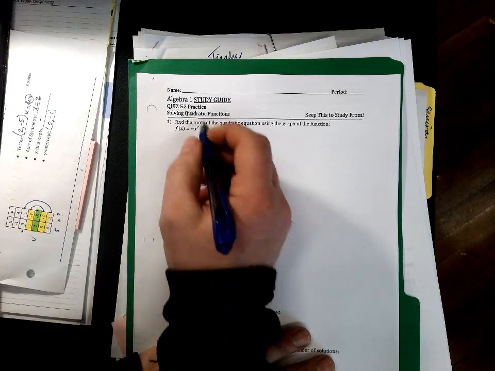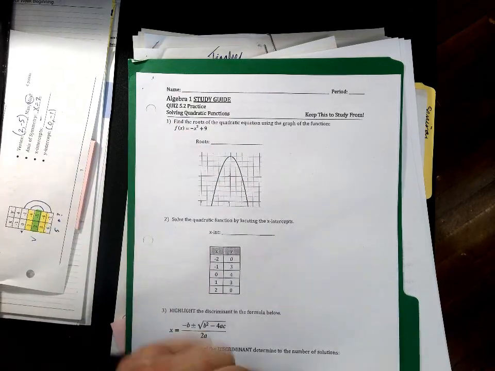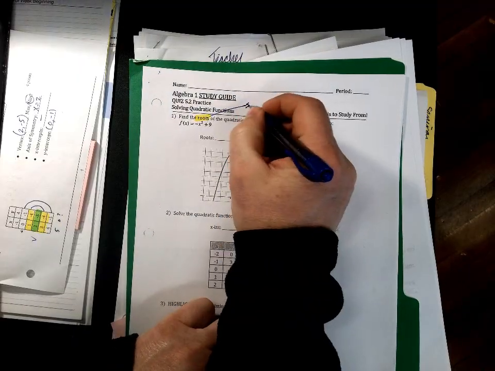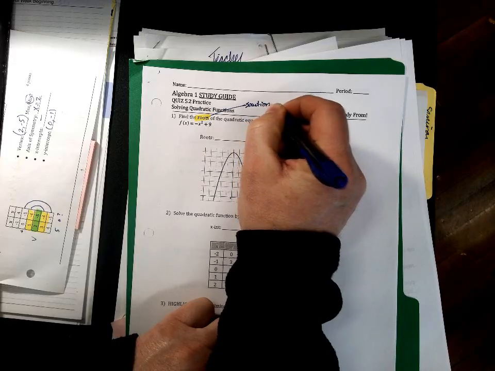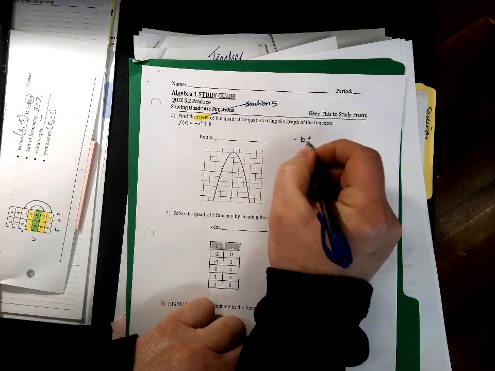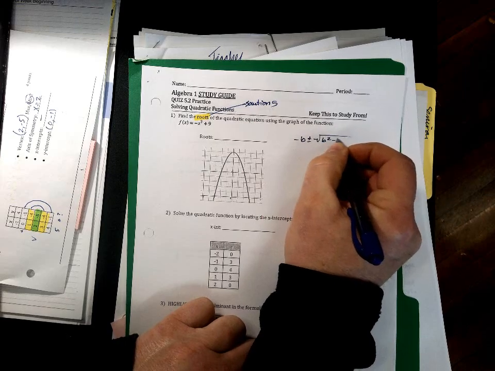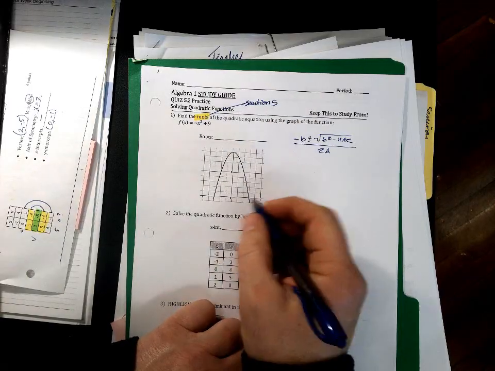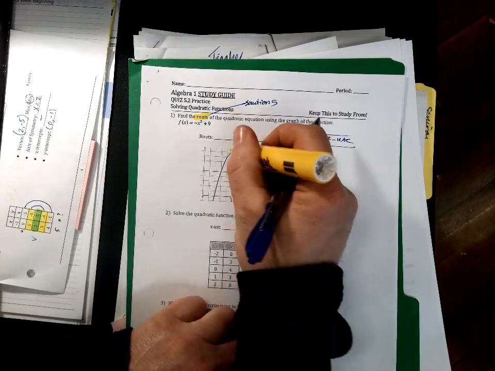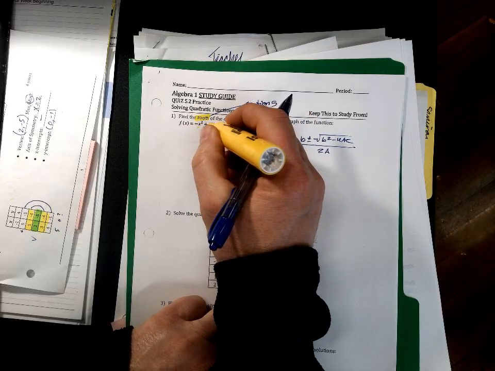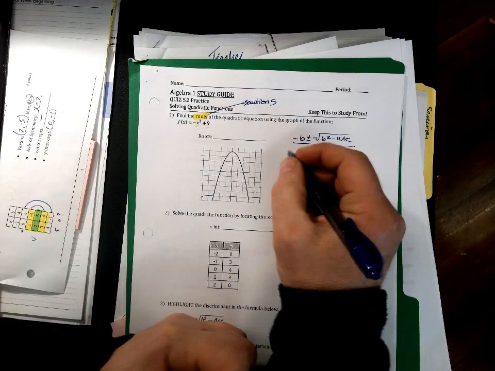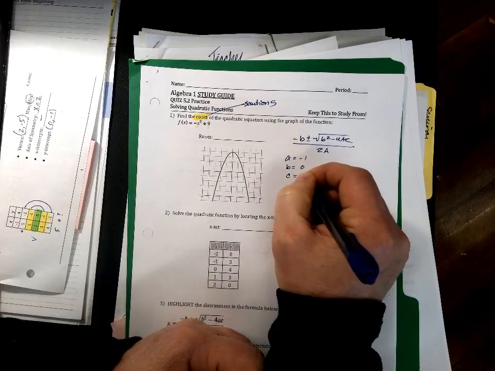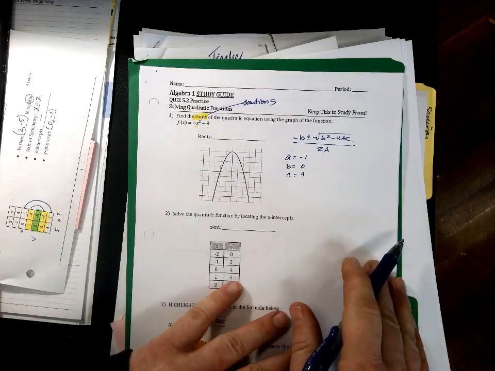Find the roots of the quadratic equation. Roots, remember, means solutions. And so that is always using this formula. But in this case, we're given the graph. So instead of having to input the a, b, and c value here, which in case you wanted to know, a would be -1, b would be 0, c would be 9. You should recognize that.